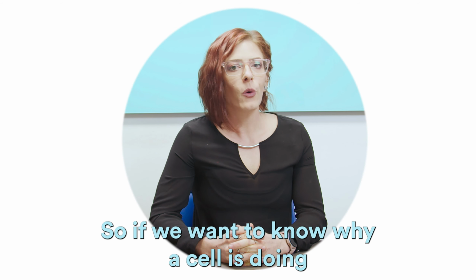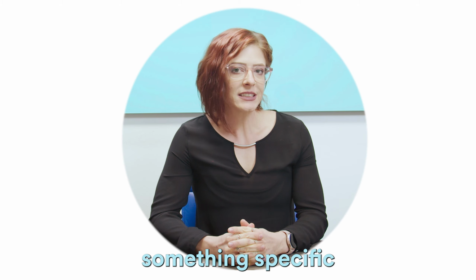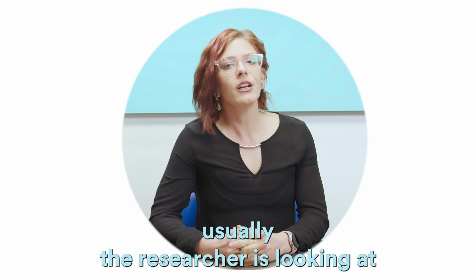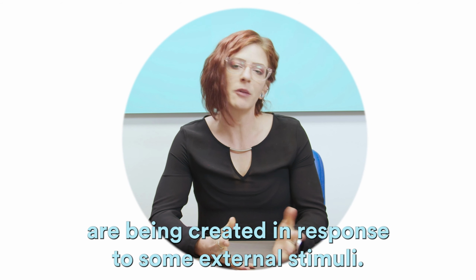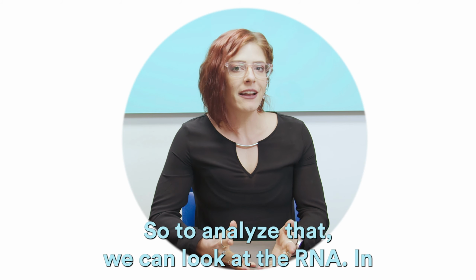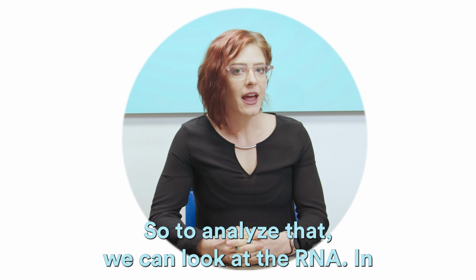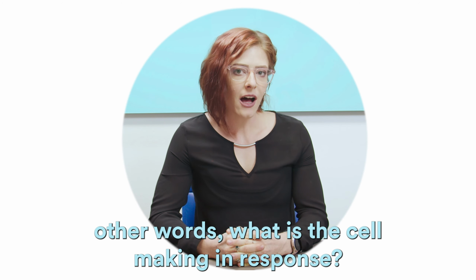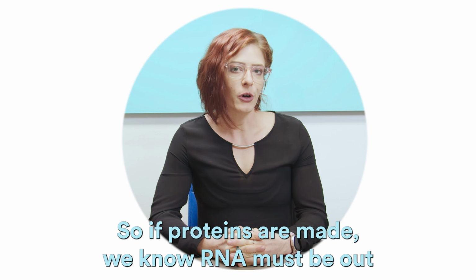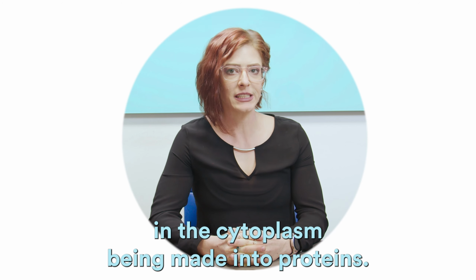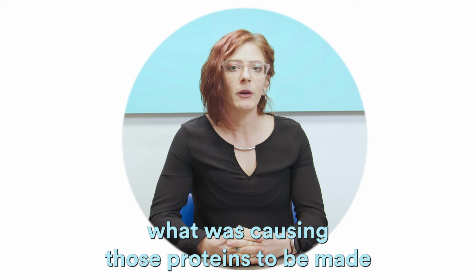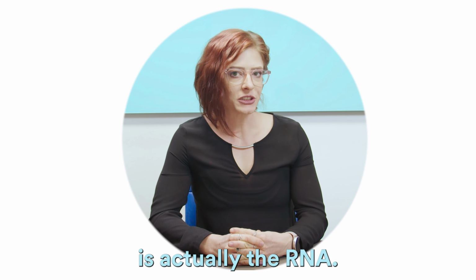Well, scientists often want to know how cells respond to different environments. So if we want to know why a cell is doing something specific, and we're saying doing something, usually the researcher is looking at what types of proteins are being created in response to some external stimuli. So to analyze that, we can look at the RNA. In other words, what is the cell making in response? So if proteins are made, we know RNA must be out in the cytoplasm being made into proteins, and therefore what we would look at to determine what was causing those proteins to be made is actually the RNA.